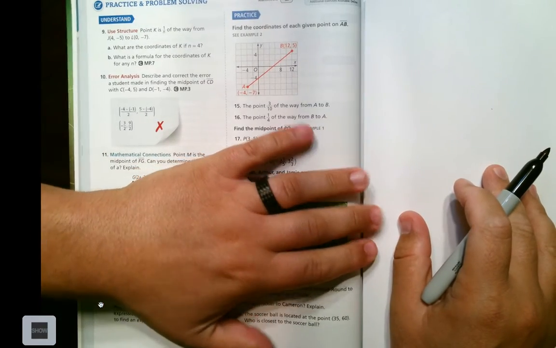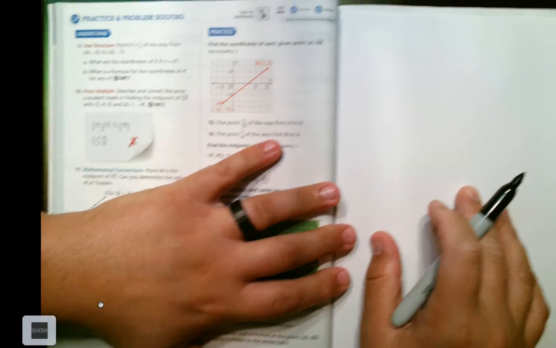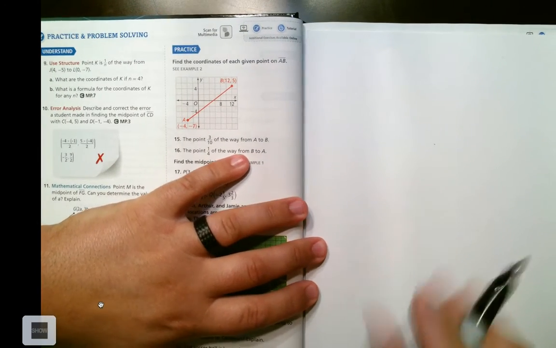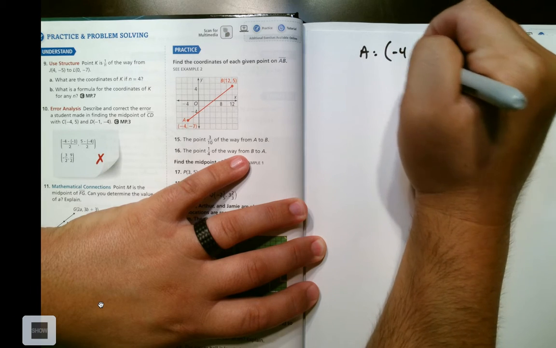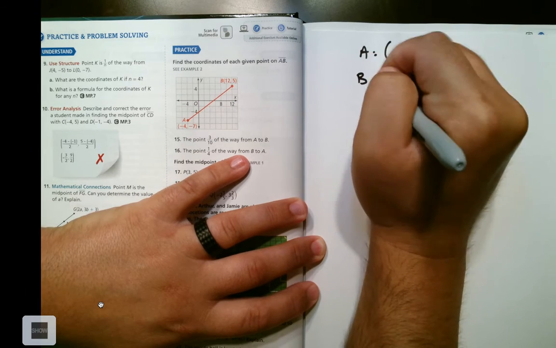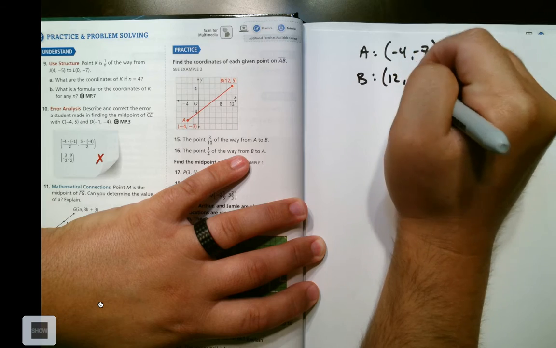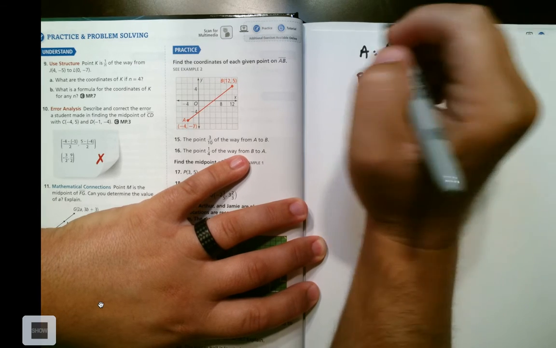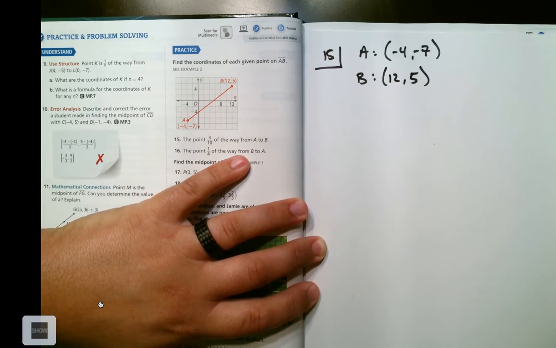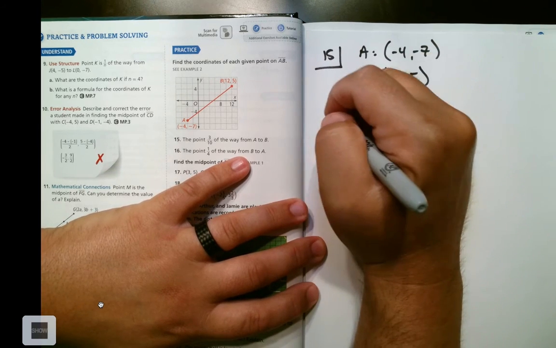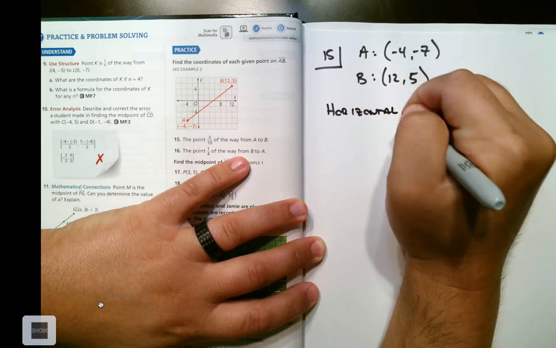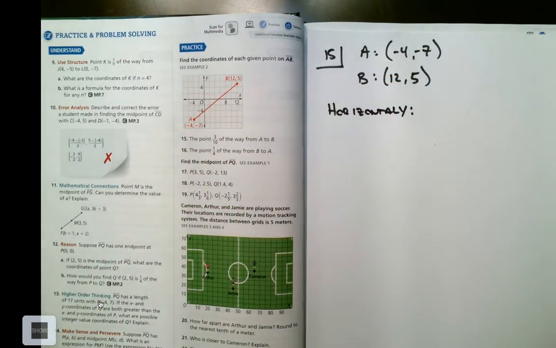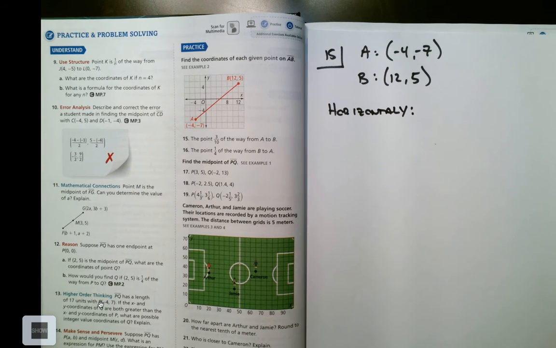So what I need to do is find how that is changing for each of those points. So it looks like point A is -4, -7. Point B is 12, 5. And this is number 15. So I know this is changing horizontally. If you forgot, let's just imagine that you don't remember what this is talking about.